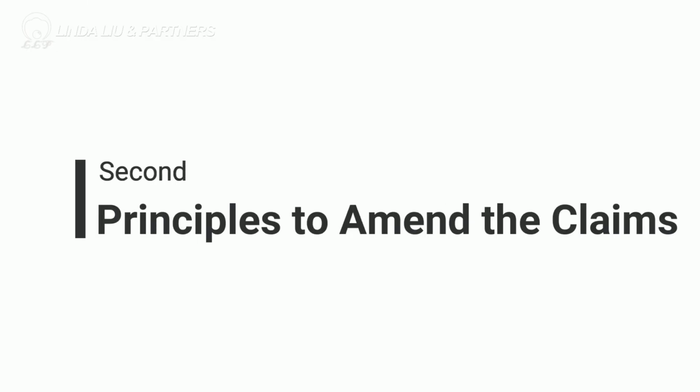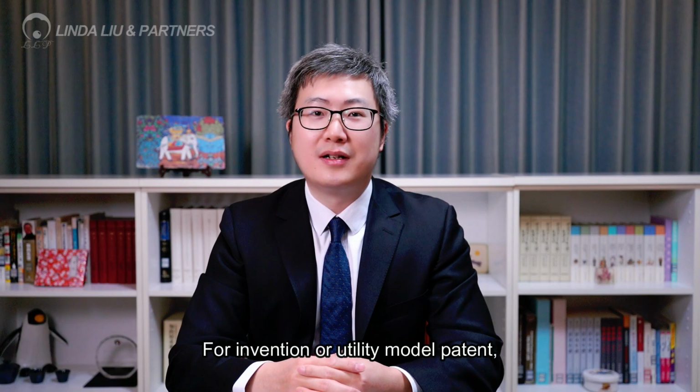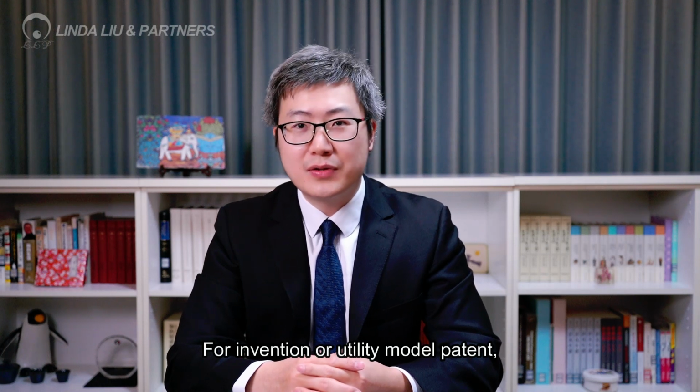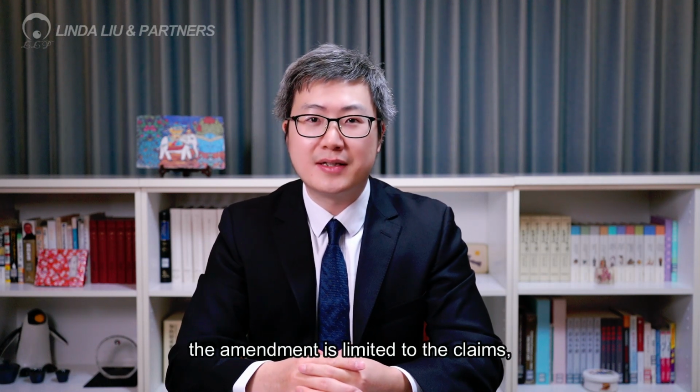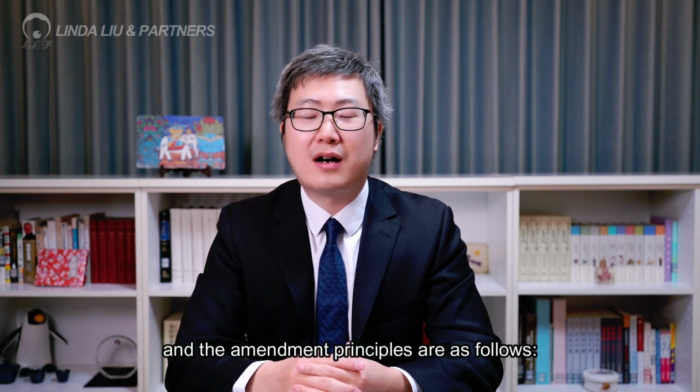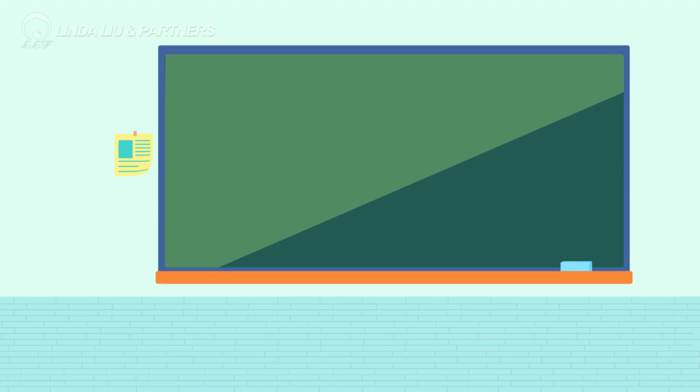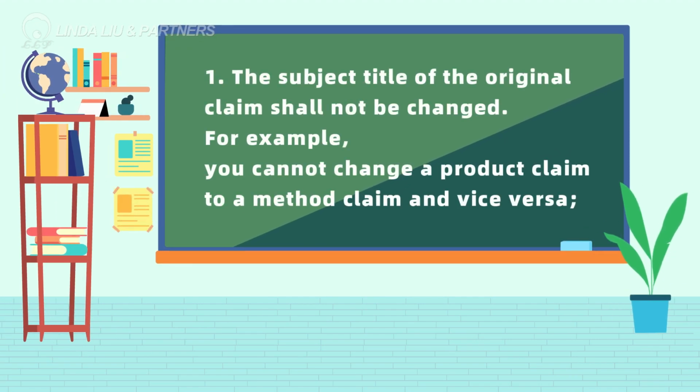Second, principles to amend the claims. For invention or utility model patent, the amendment is limited to the claims, and the amendment principles are as follows. The subject title of the original claim shall not be changed. For example, you cannot change a product claim to a method claim and vice versa.